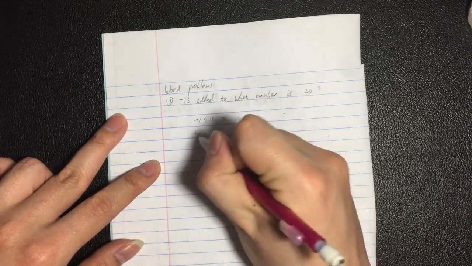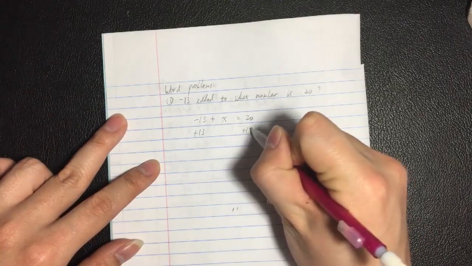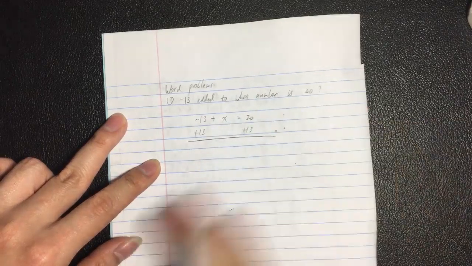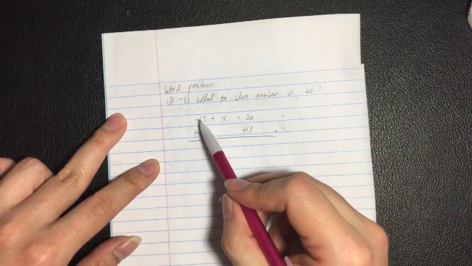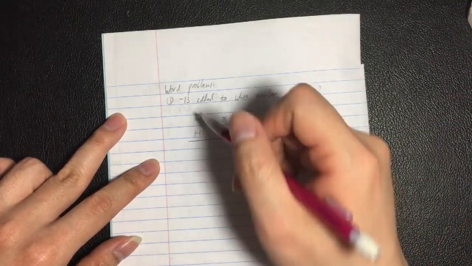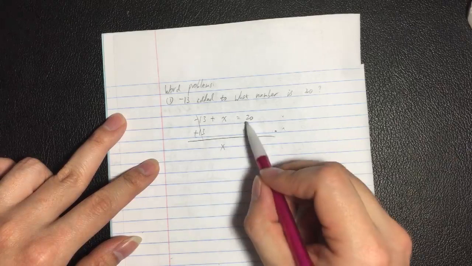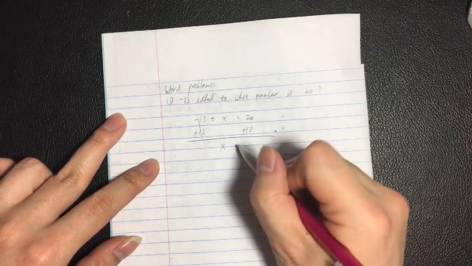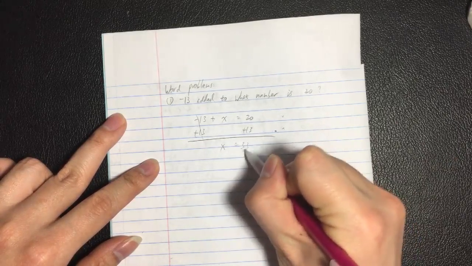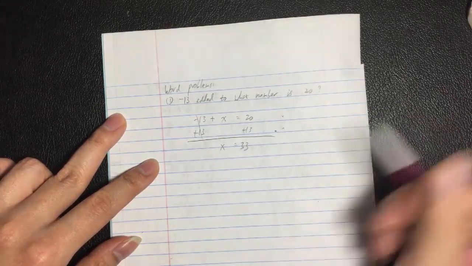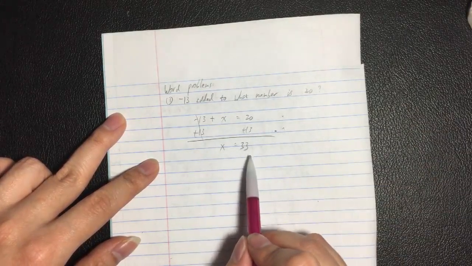So I can add 13 to both sides. On the left side, negative 13 and positive 13 get cancelled. We get x by itself. On the right side, 20 plus 13 is 33. So the unknown number is 33.